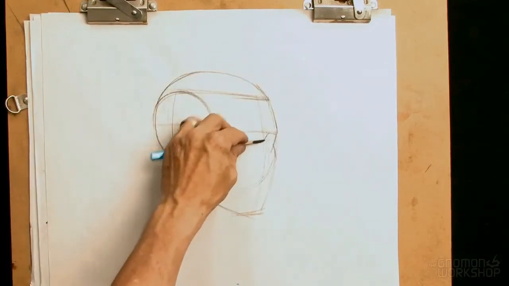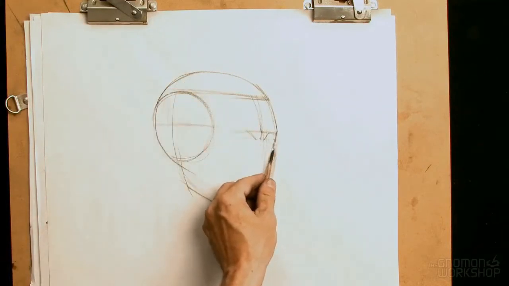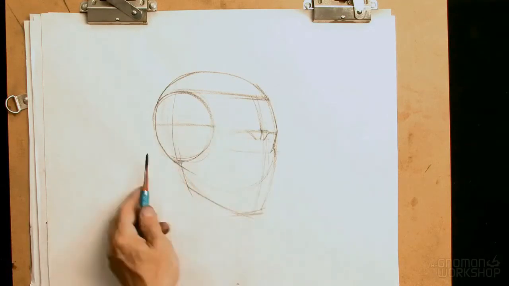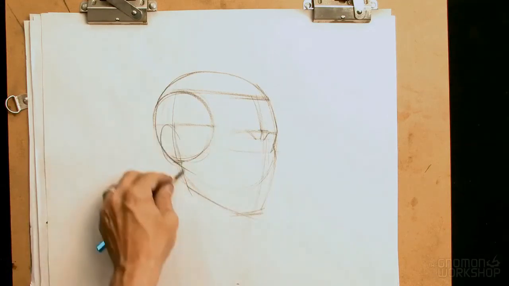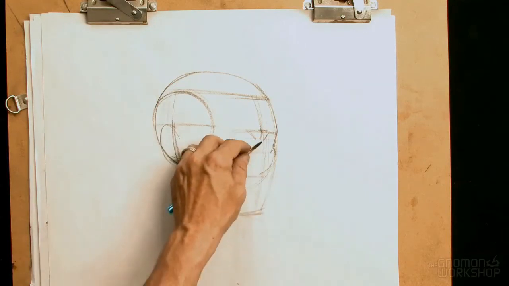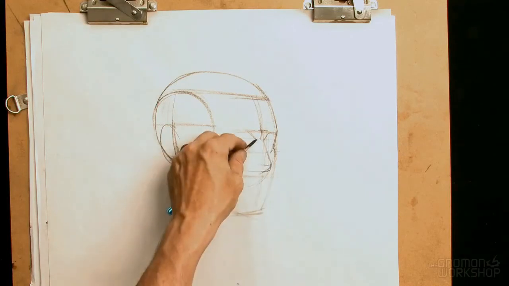So I've established the skull shape. I put in the side plane. That little circle on the side plane represents the side of the cranium. It's the beginnings of the jaw, thus the line that comes down the middle vertically. The horizontal line through the middle of the circle represents the edge where the top of the ear and the top of the eye sockets would go.